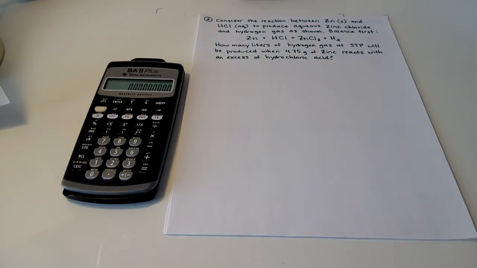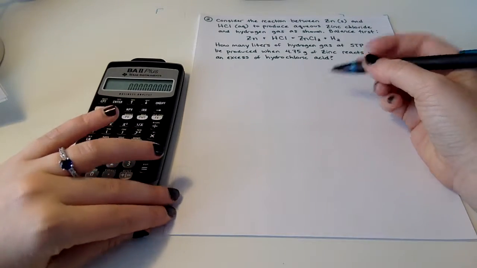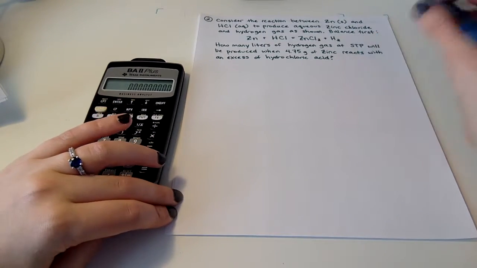Number 2, consider the reaction between solid zinc and hydrogen chloride to produce aqueous zinc chloride and hydrogen gas, as shown. Balance first. How many liters of hydrogen gas at STP will be produced when 4.75 grams of zinc react with an excess of hydrochloric acid, HCl? There it is. Okay, so first we need to balance our equation.